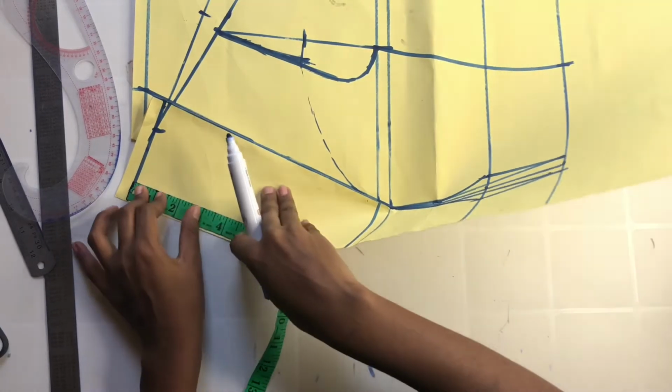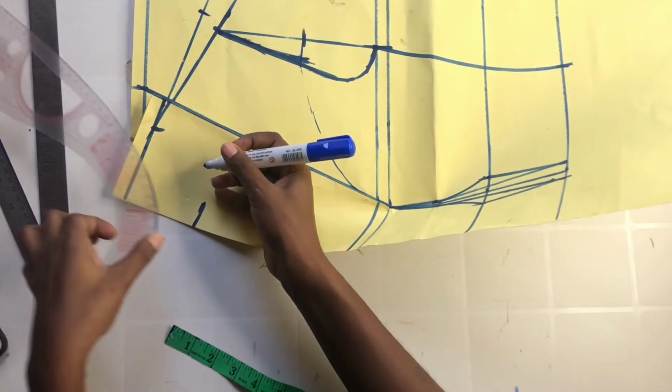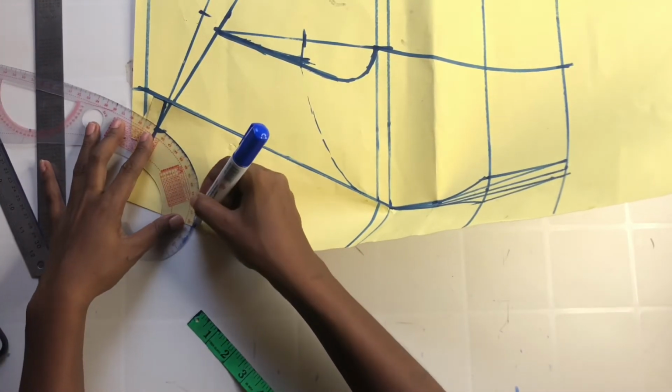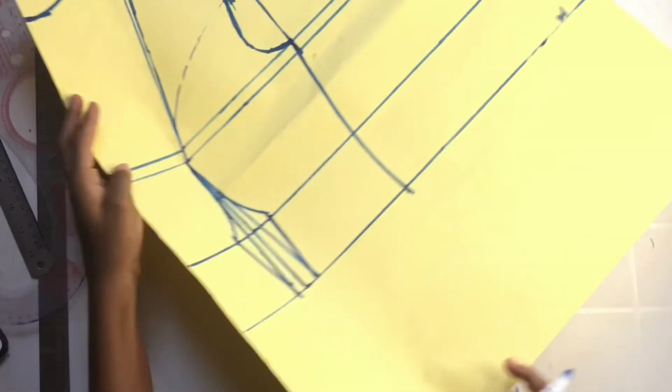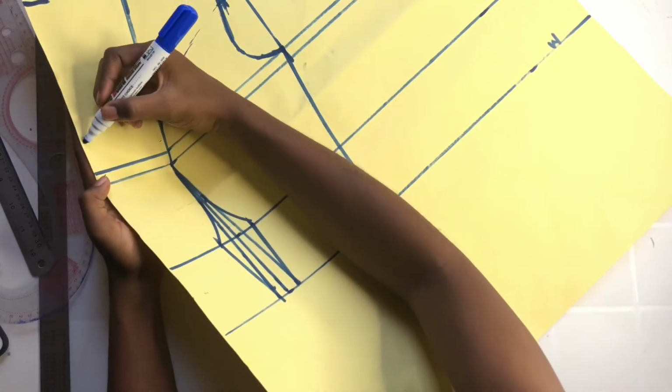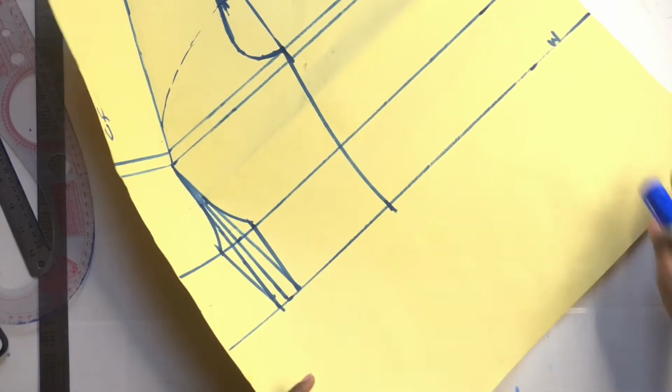But if not, just go ahead and mark your neckline, which is 3 inches basic, and that is it for the front side. So this is center front. You have to cut and fold, and I'm going to go ahead and work on my back.